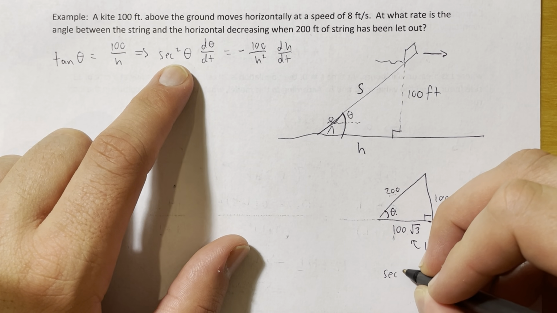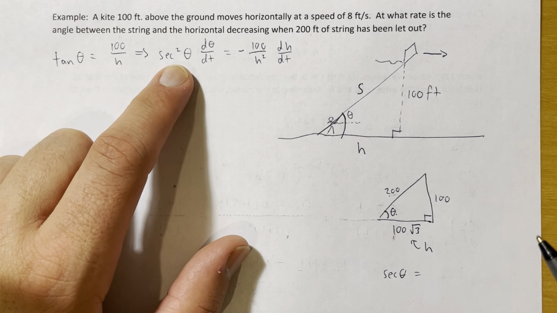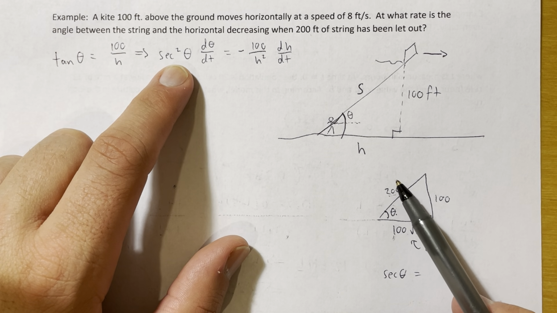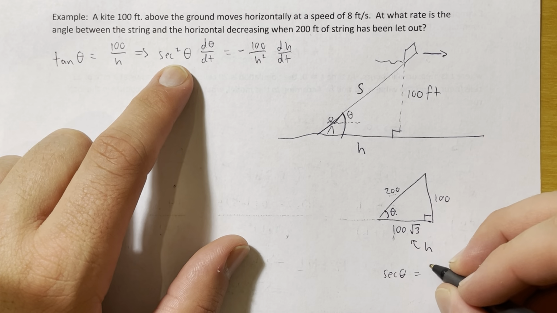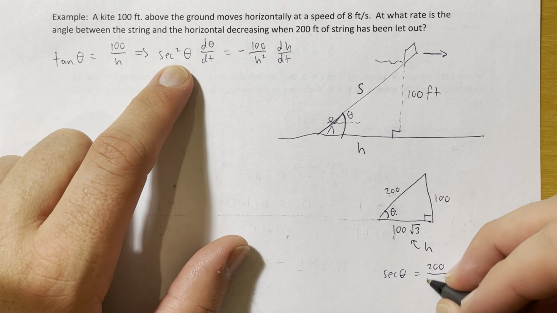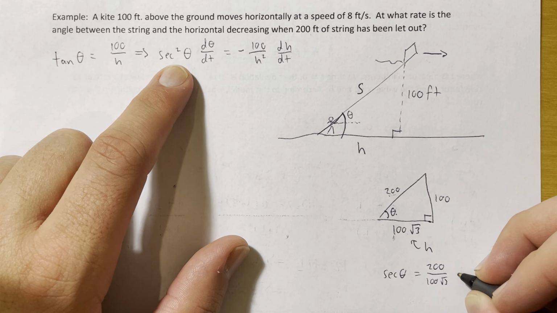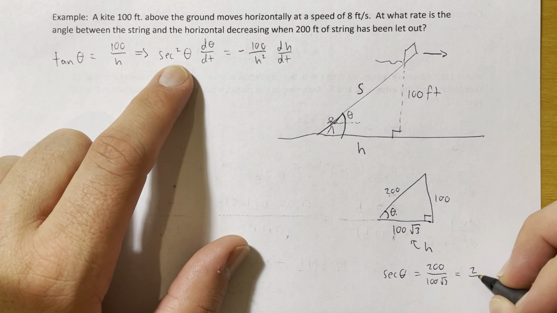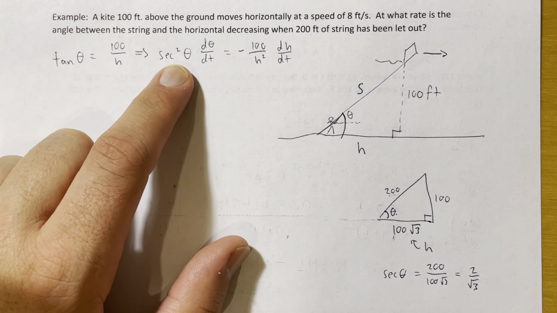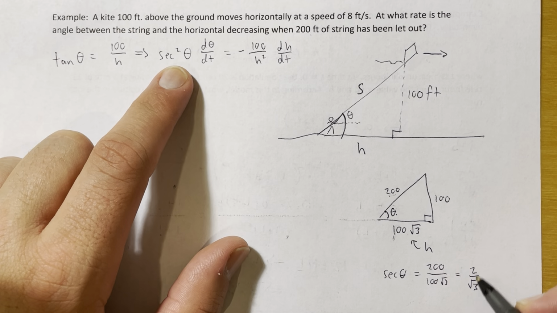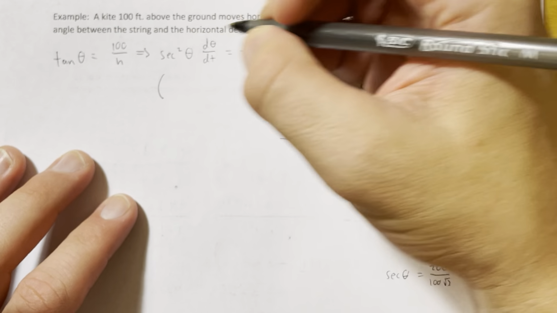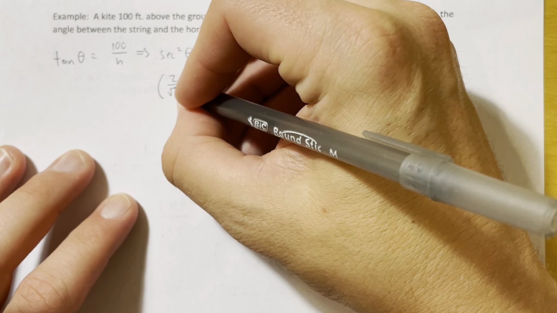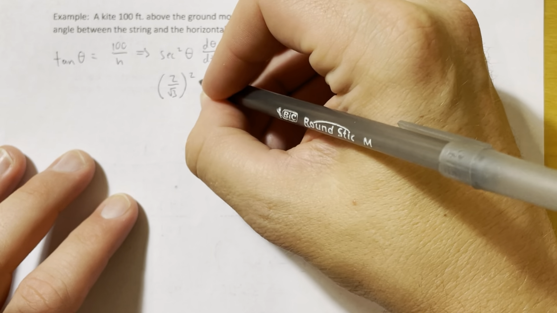So secant of theta is the reciprocal of cosine, adjacent over hypotenuse. So the reciprocal is hypotenuse over adjacent. That would be 200 over 100 root 3, or simplify that to just get 2 over root 3. Okay? That means secant squared is this thing squared. So let's go back up here now. Secant squared is 2 over root 3 squared.